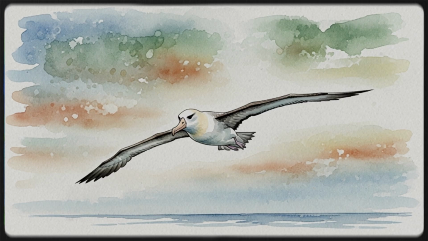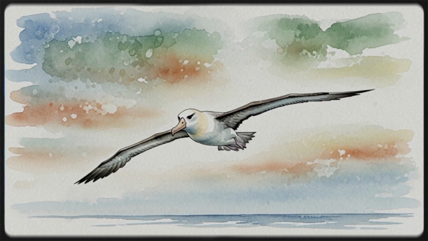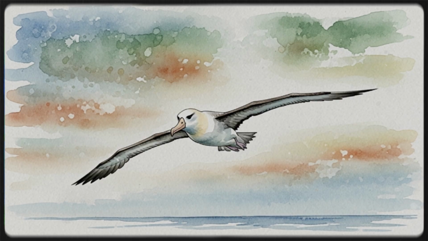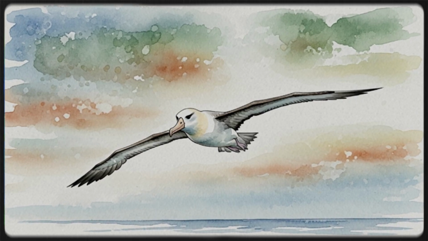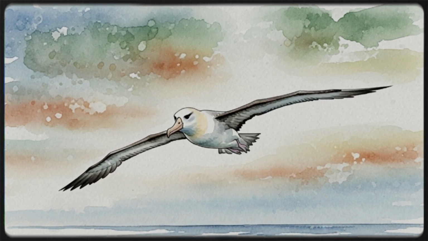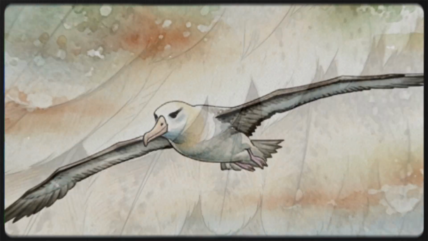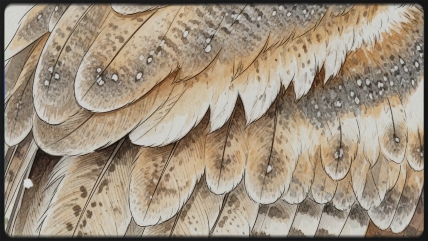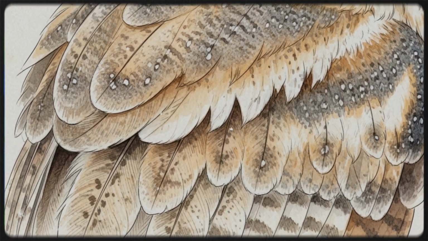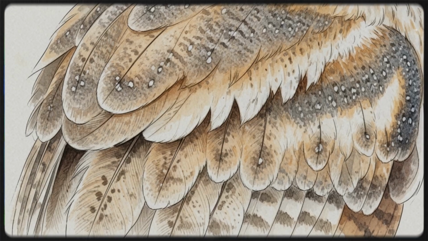The current scientific understanding is that birds are a lineage of theropod dinosaurs, specifically the group that includes animals like Velociraptor and Tyrannosaurus. This means that birds did not evolve separately from dinosaurs. Birds are dinosaurs in the same way that bats are mammals.